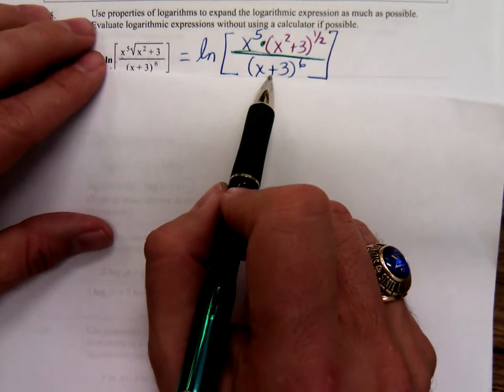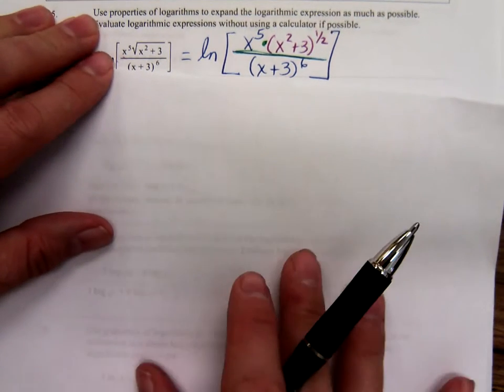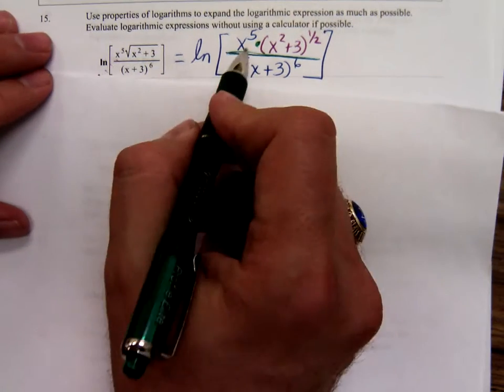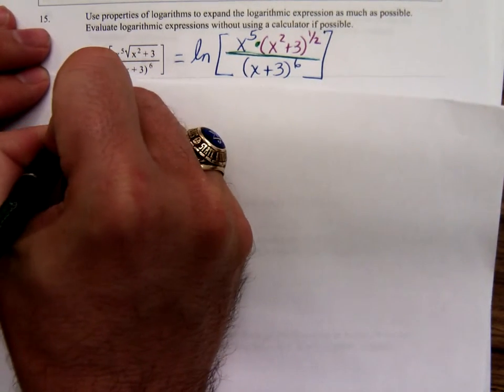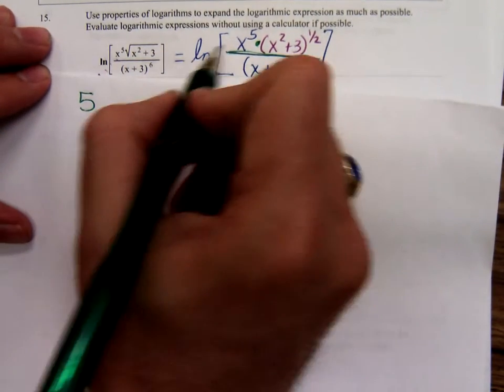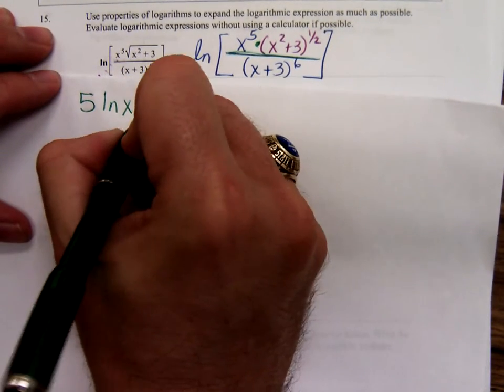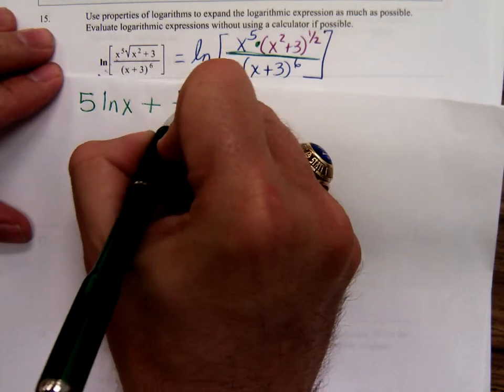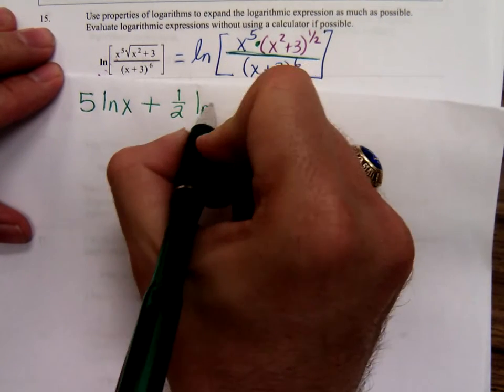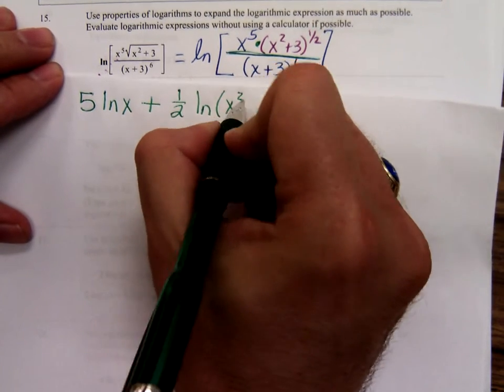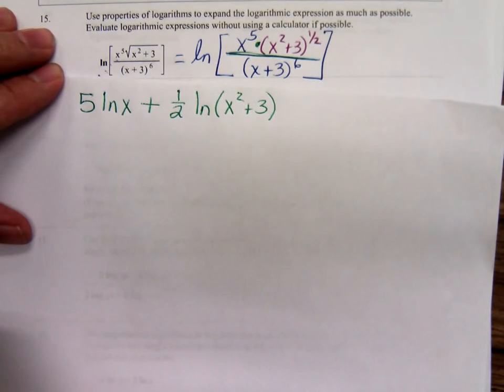Do not start separating at addition and subtraction. So to write it all out, it's 5 ln x, then a plus because you're still on top, 1/2 ln parentheses x squared plus 3 close parentheses.